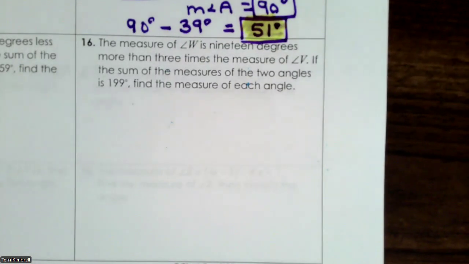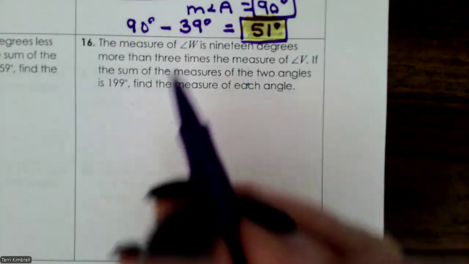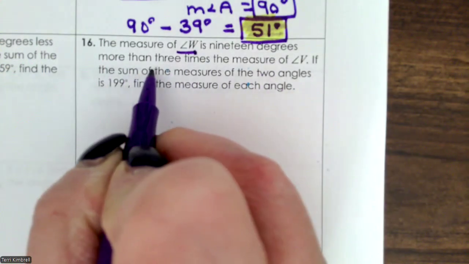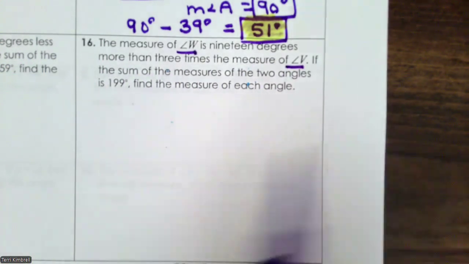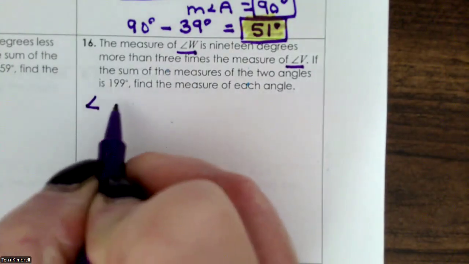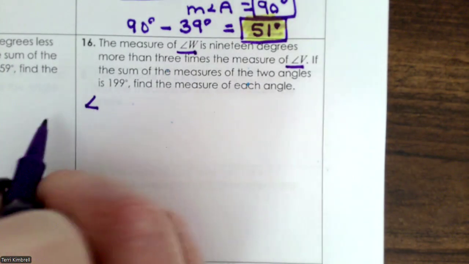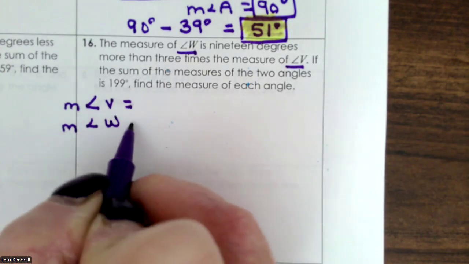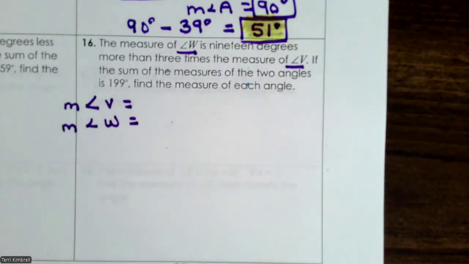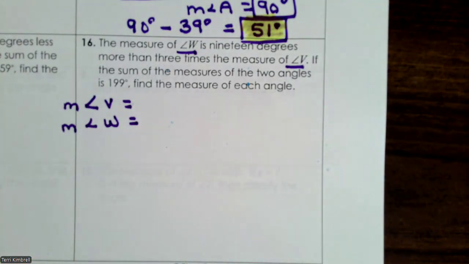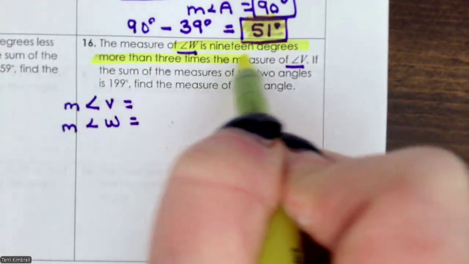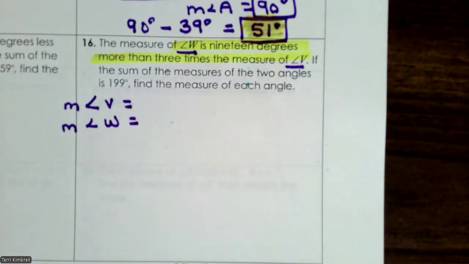Okay, the last one we're going to do is 16. The measure of angle W is 19 degrees more than 3 times the measure of angle V. So I don't know the measure of angle V, and I don't know the measure of angle W. That's what I'm trying to look for. The one thing I do know is W is 19 degrees more than 3 times V.